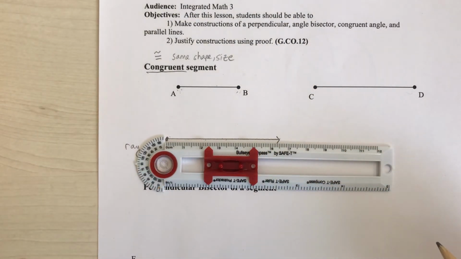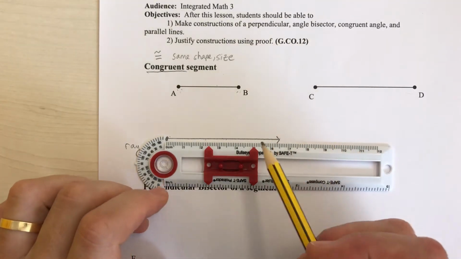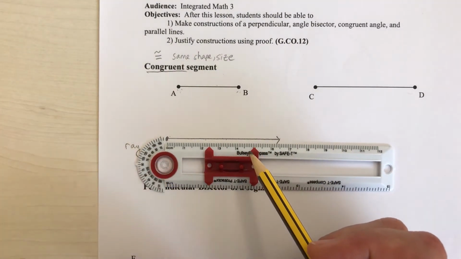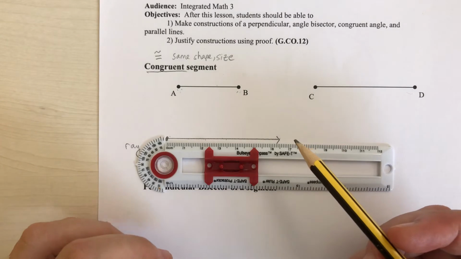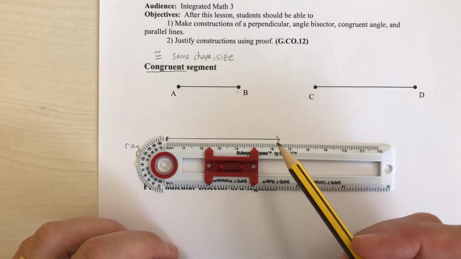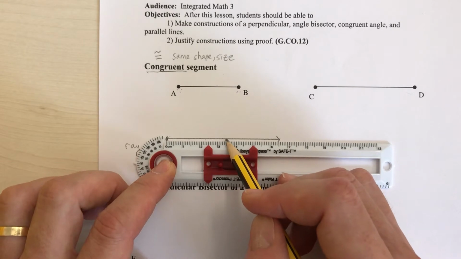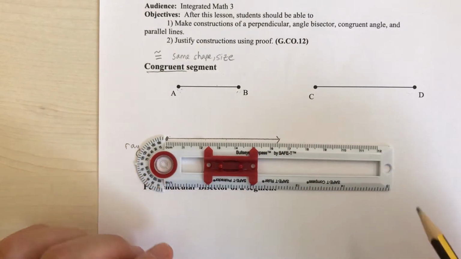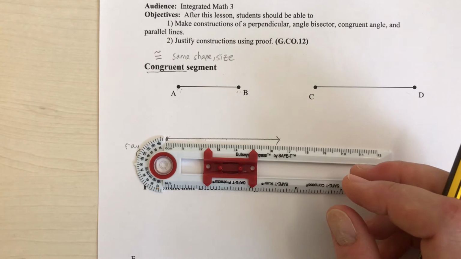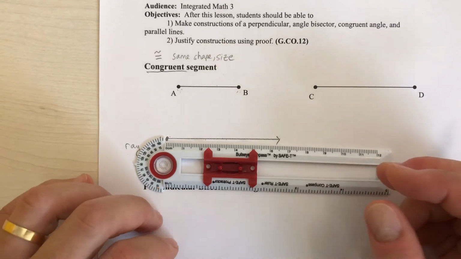And the answer is, well, you can, but the problem is that that's not going to be perfect. It's going to be close, but we have to do some approximation to figure out 3.5. We can get real close to it, but it's not going to be perfect. By doing a construction, if we do this correctly, it should be perfect.